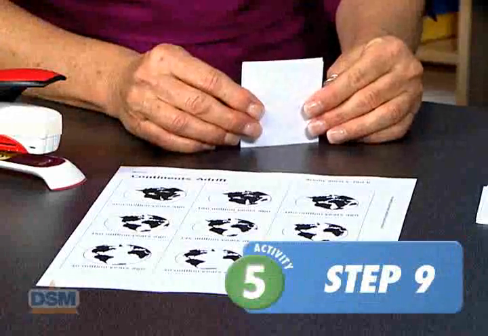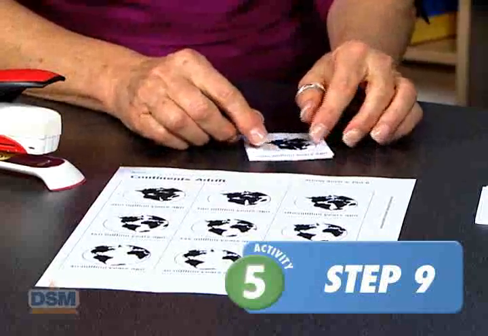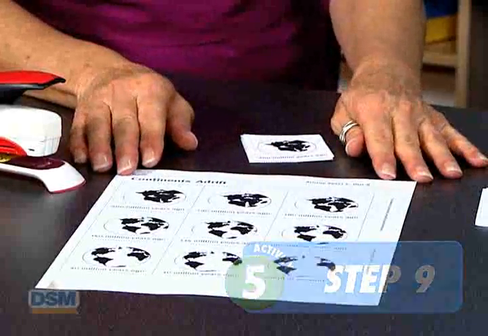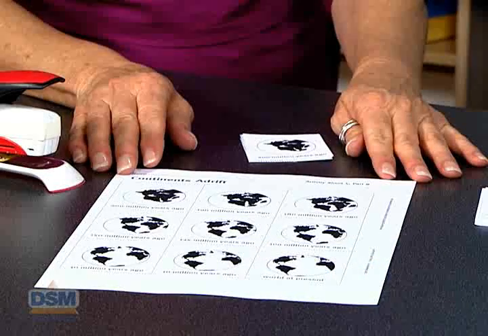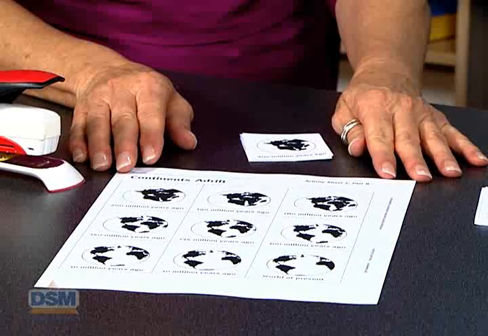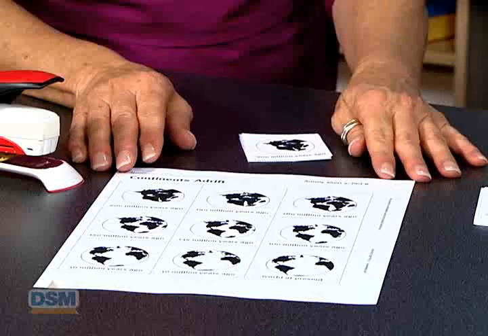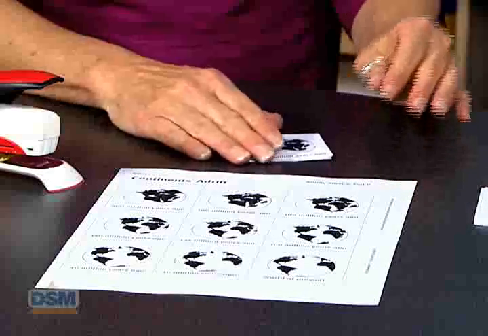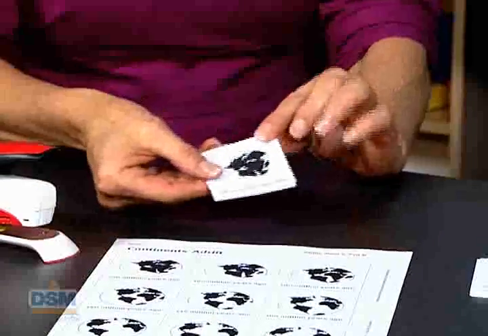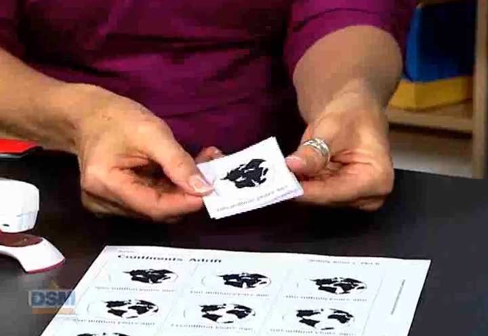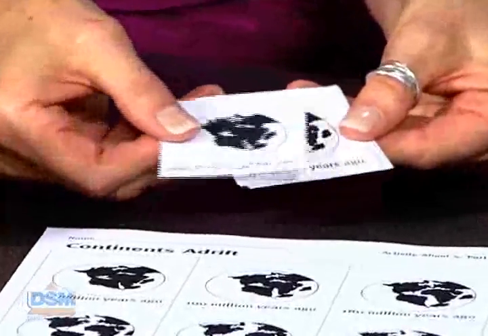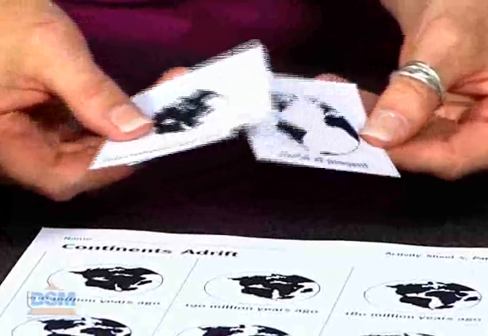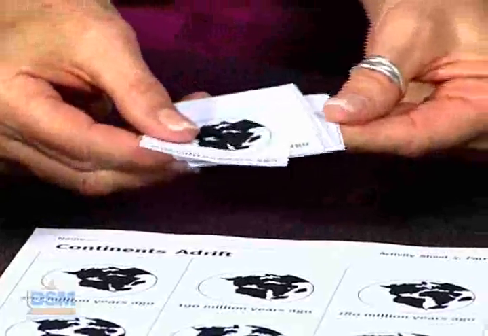Activity Sheet 5, Part B, is a flip book that shows how scientists think the continents may have moved. Each student receives one and is directed to cut the squares along the dotted lines and stack them in chronological order. So Kathy, let's show how this is done. Okay, I'm going to have this stacked from 200 million years all the way back to world at present on the bottom. Okay, so that would be chronological order.